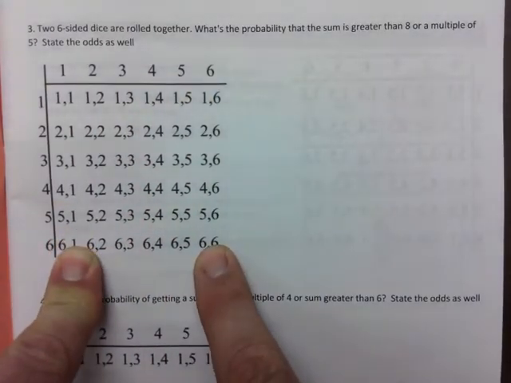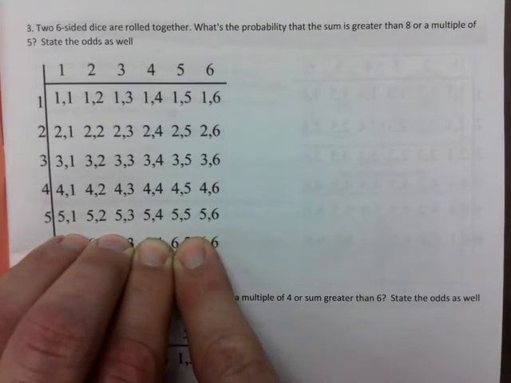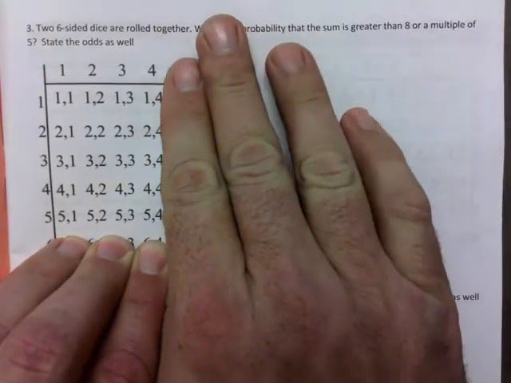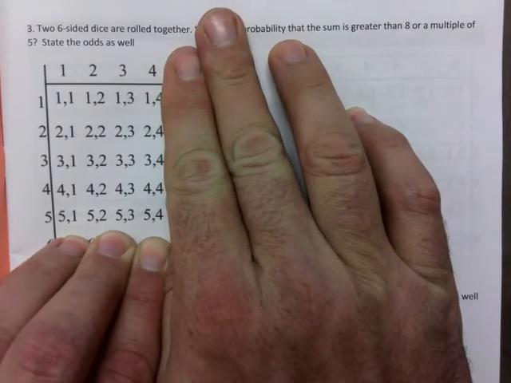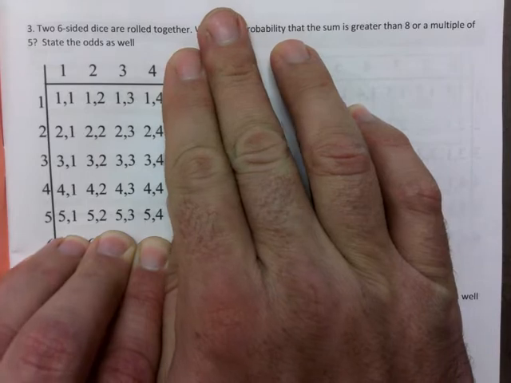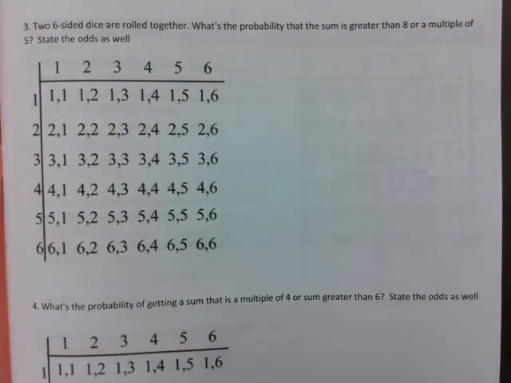And this could change if it's like a six-sided and a five-sided, right? Then you do this. Or if it's a four by five, like a four-sided and a five-sided, it changes a little bit. The outcomes change, and you just have to kind of adapt accordingly.